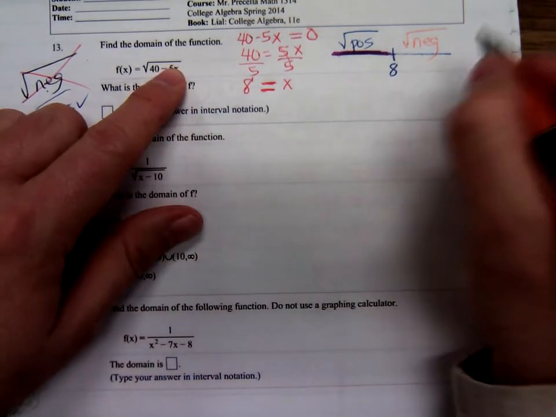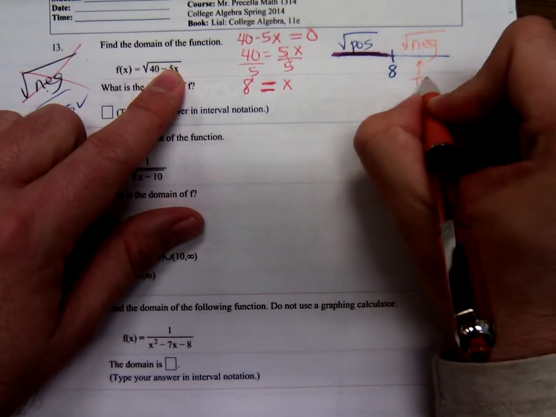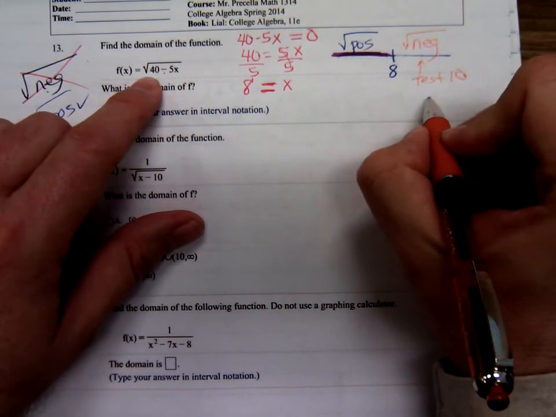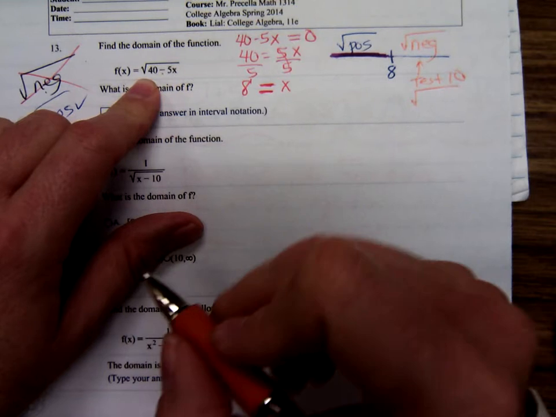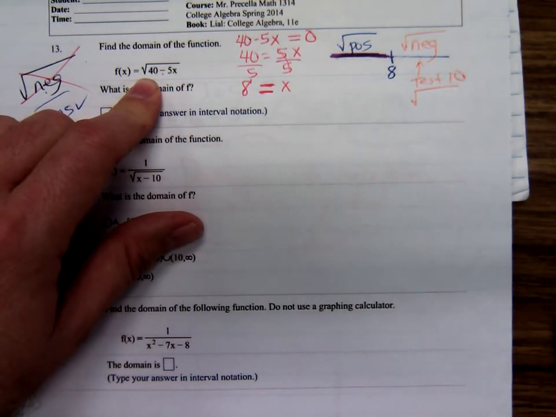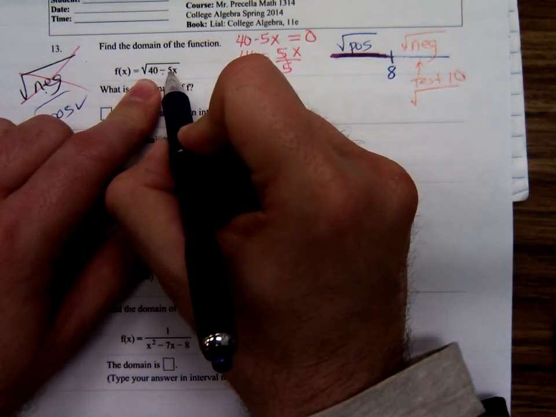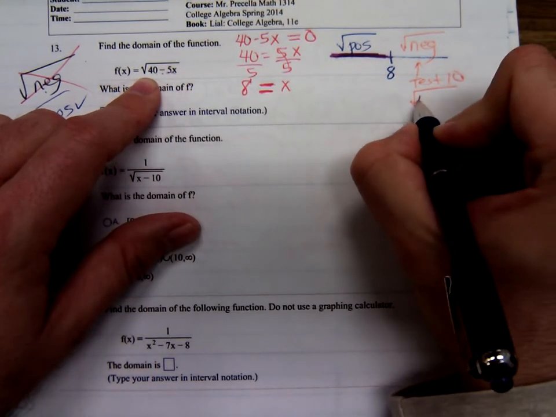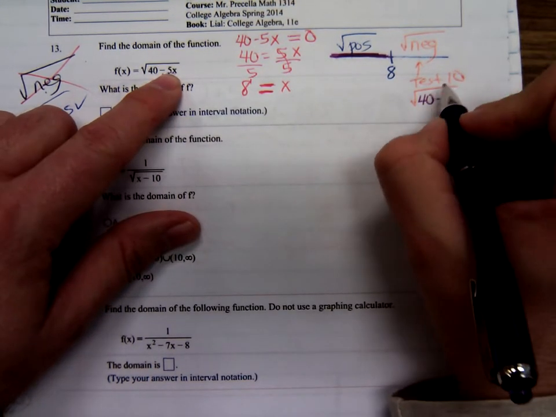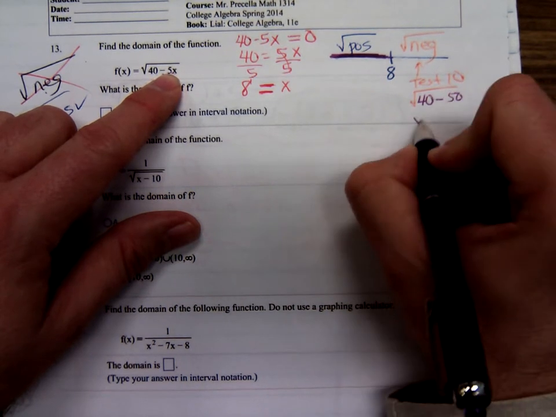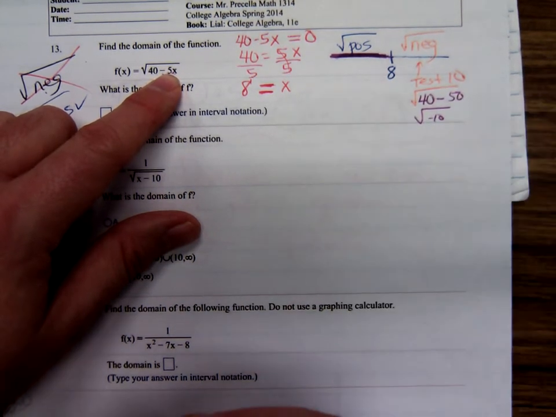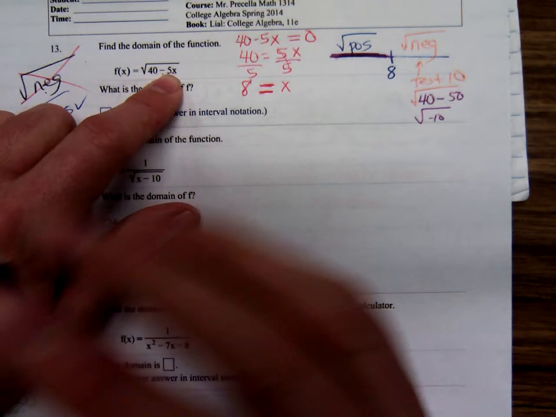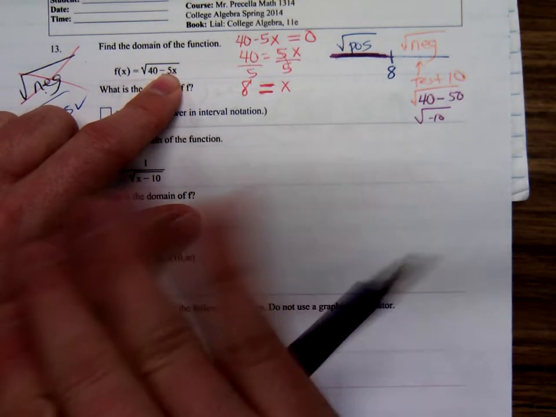If I test a 10, the orange is now invisible. The 40 minus 5 times 10 is 50, that would be a negative 10 under the square root symbol. Any number to the left of 8 you could use to test. Now, what about the number 8?